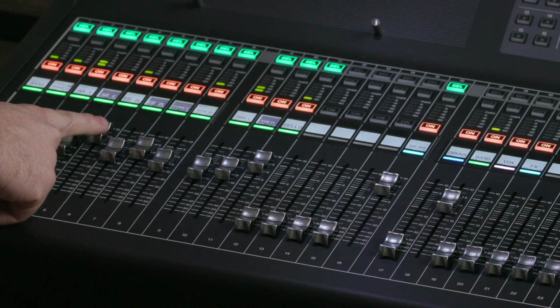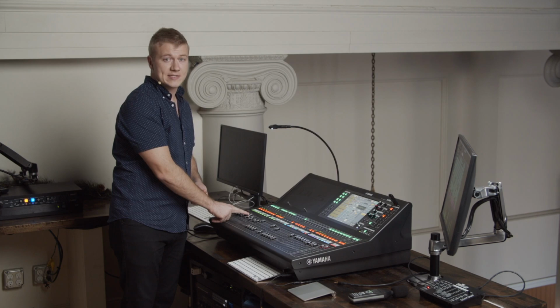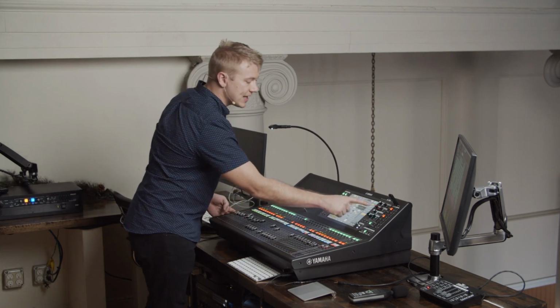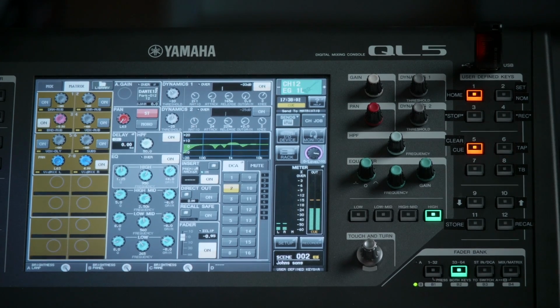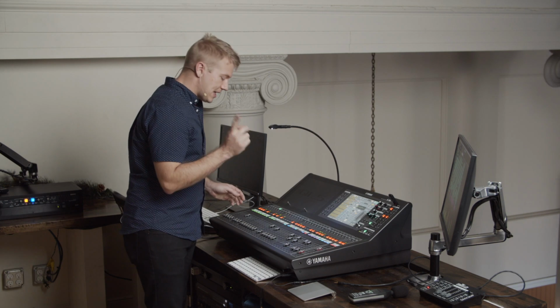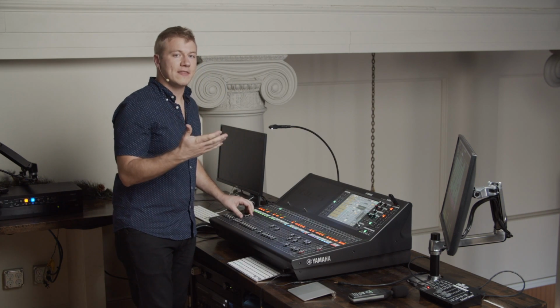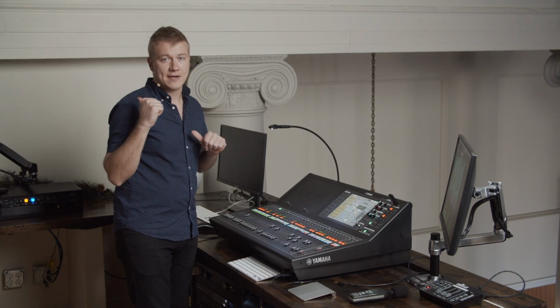Now what will happen is the level will stay the same in the room because that's controlled outside of the video mix on the regular board setting. But in the video mix, I'm kind of hyping that instrument to calibrate for the video live stream.